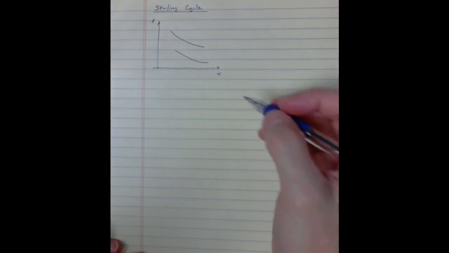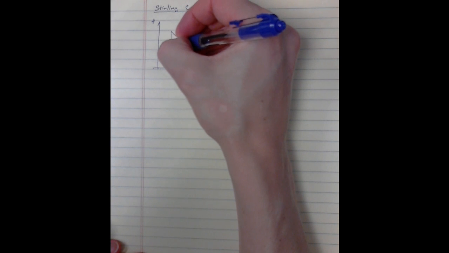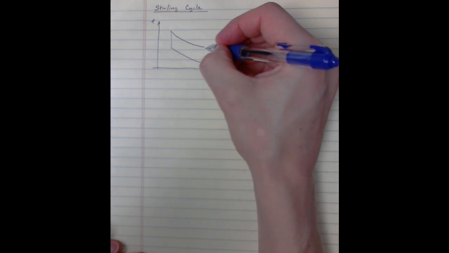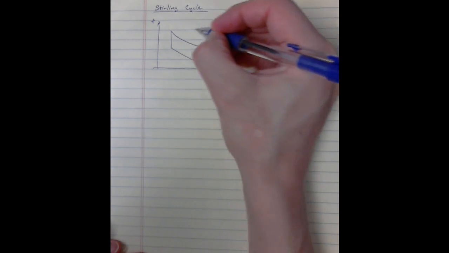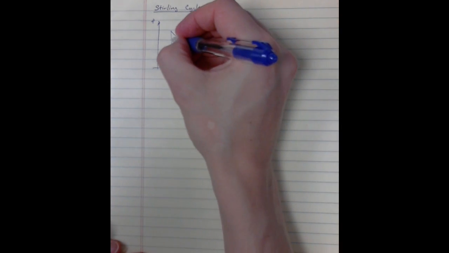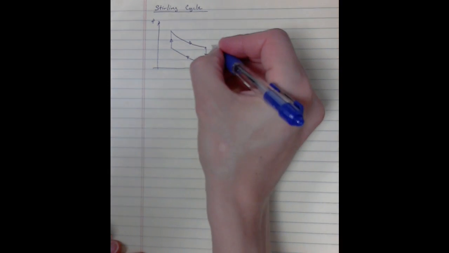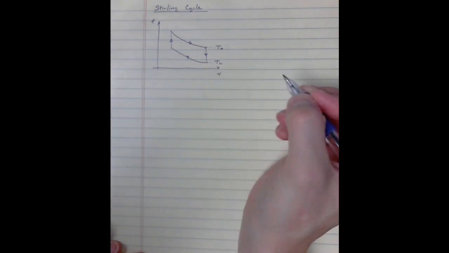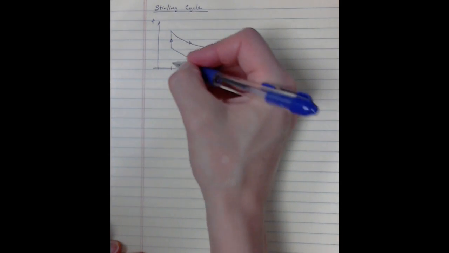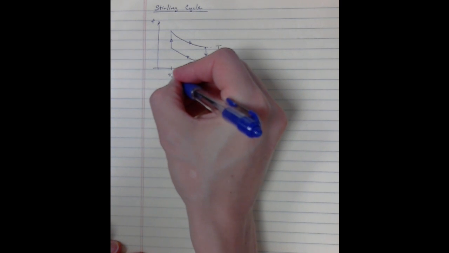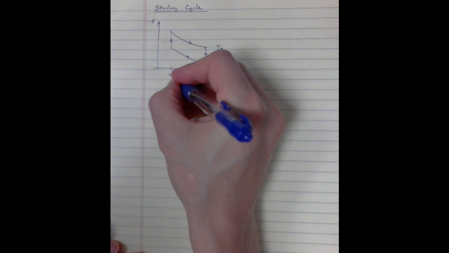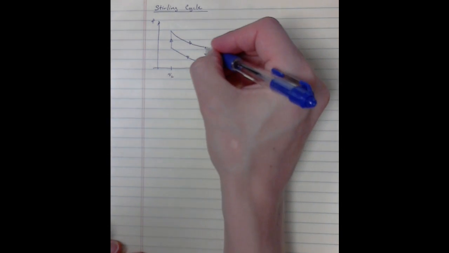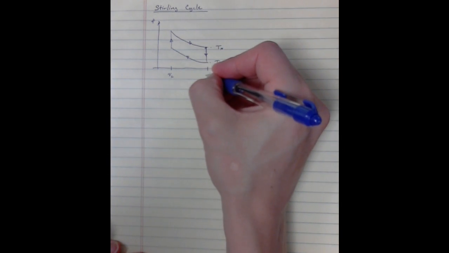It's very similar. So we're going to have two isotherms, a low temperature and a high temperature isotherm. But now those isotherms are going to be connected by isochores instead of by adiabats. So this is a high temperature isotherm. This is a low temperature isotherm. This isochore has a constant volume, we'll call it VL for low.